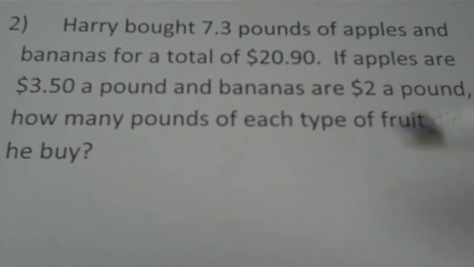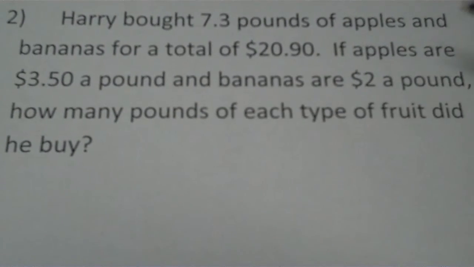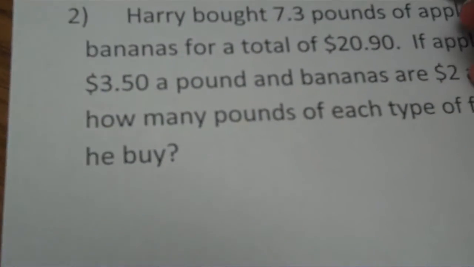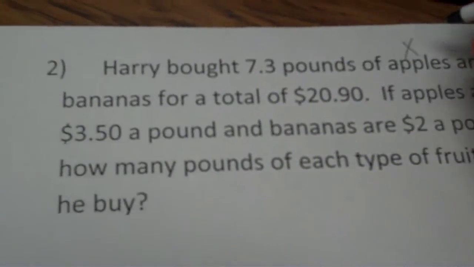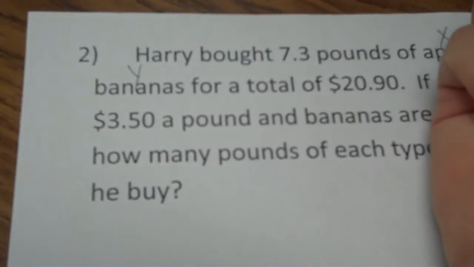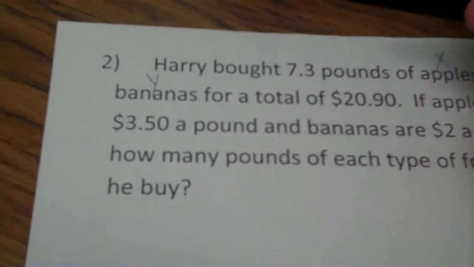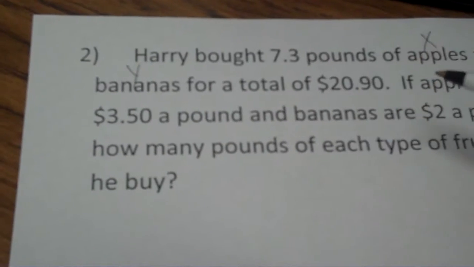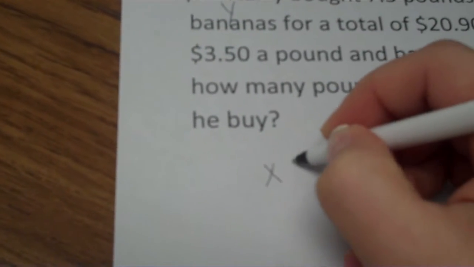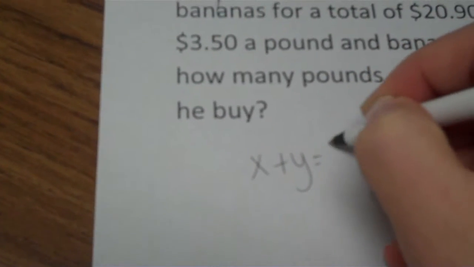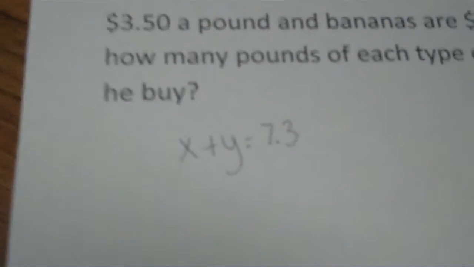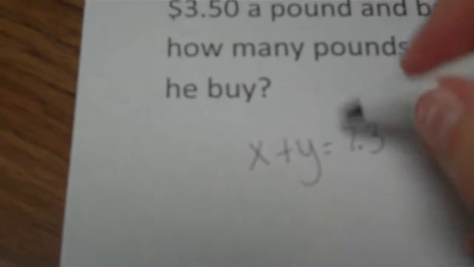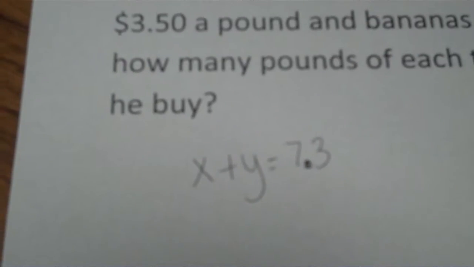Okay, so we have apples and bananas. Again, you could use A and B for apples and bananas, or I'm just going to use X for apples and Y for bananas. Okay, X for apples, Y for bananas. There's a total of 7.3 pounds. So X plus Y needs to equal 7.3 pounds. Okay, don't write pounds, that's fine. That is a decimal. Make sure you don't put 73.